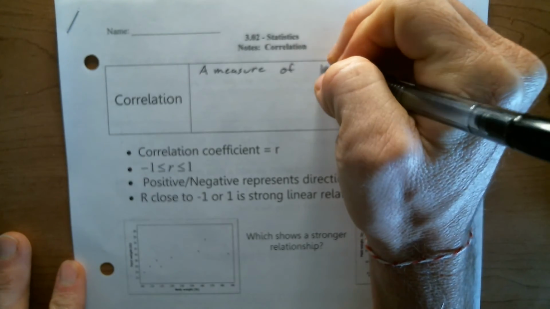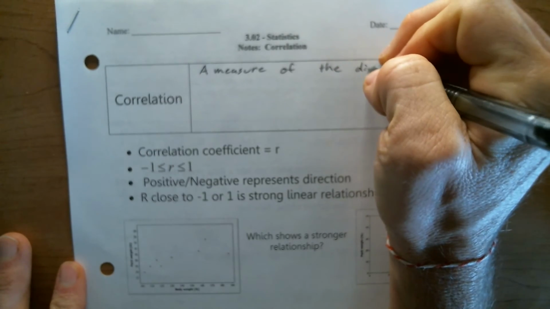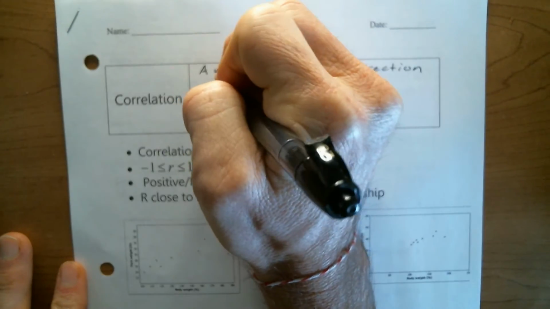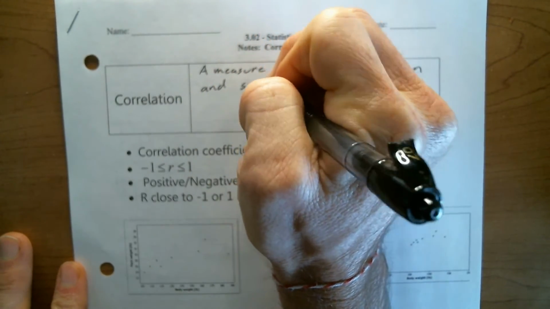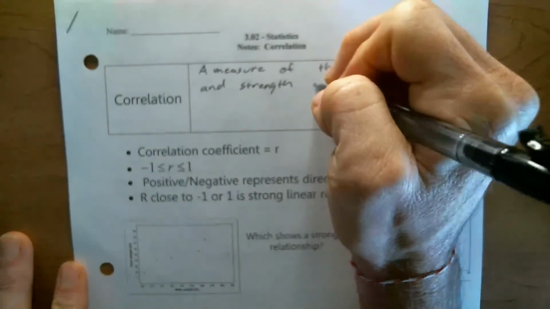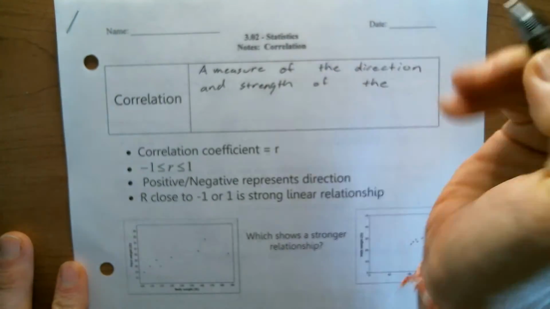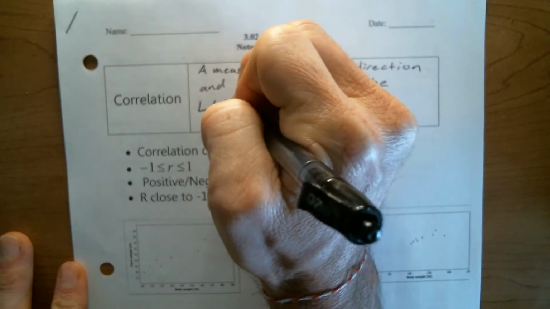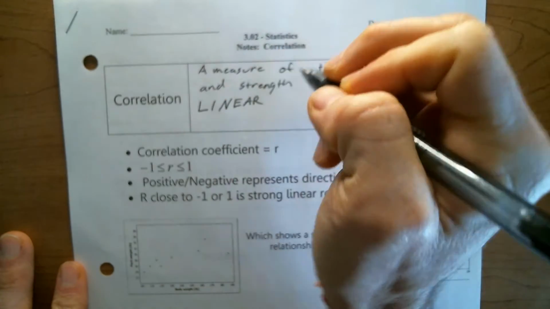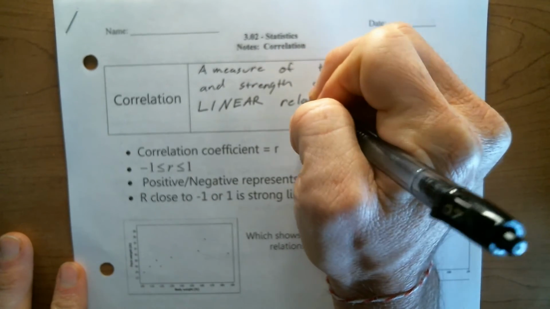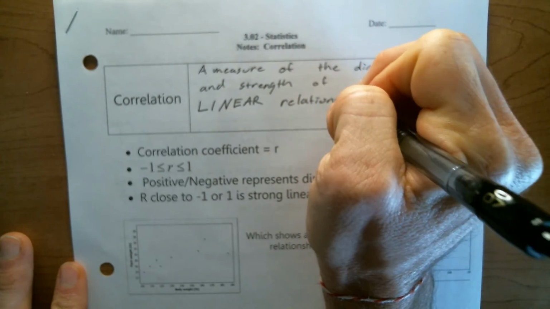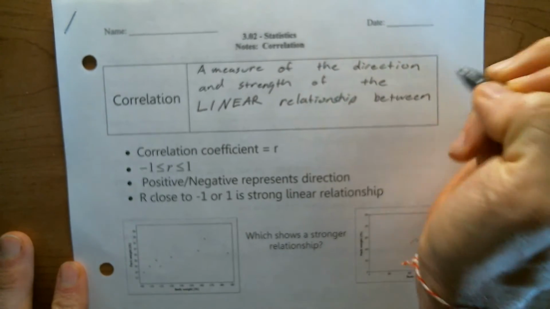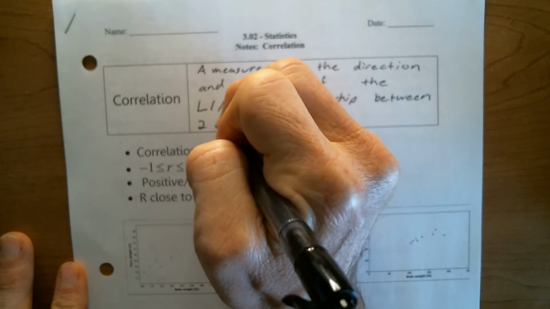of the direction, so positive or negative, and strength of the, and I'm going to put this next word in all caps because it's key, linear relationship between two quantitative variables.